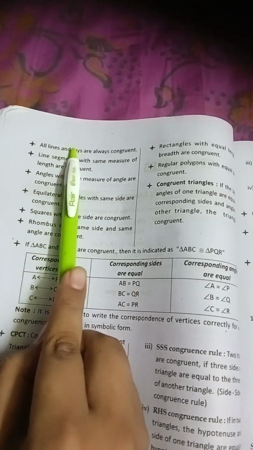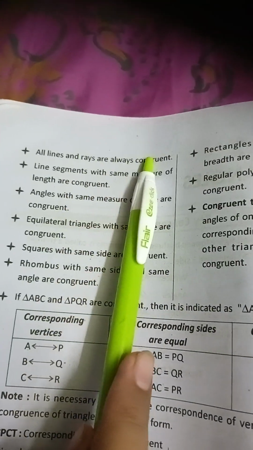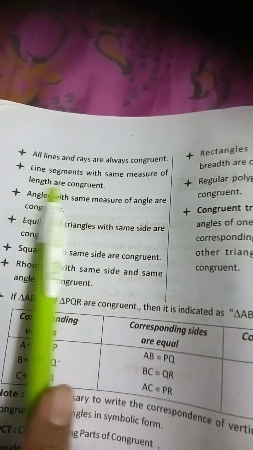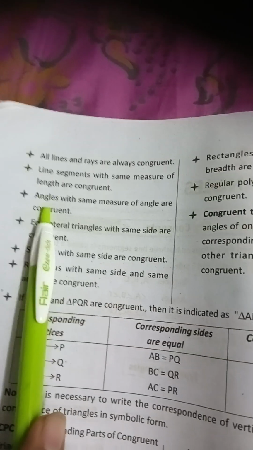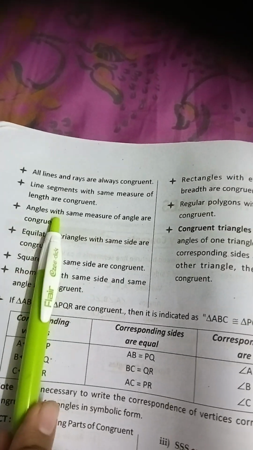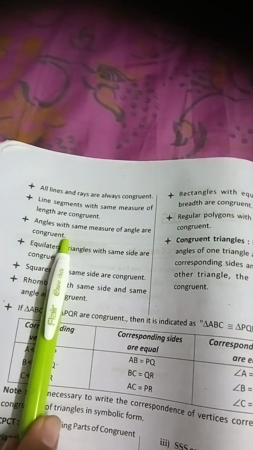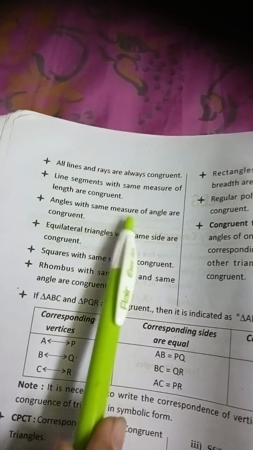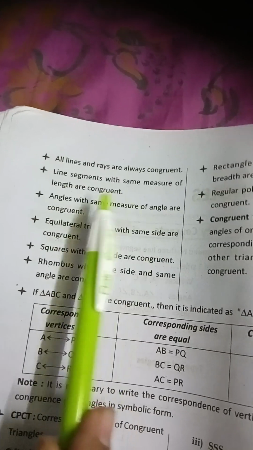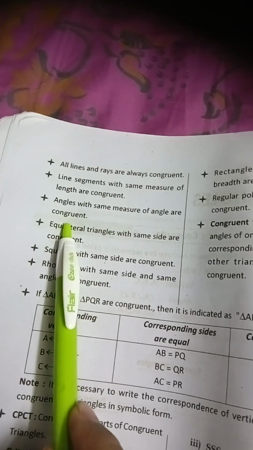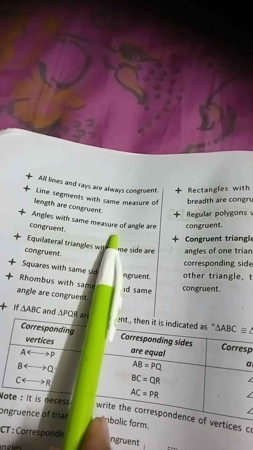All lines and rays are always congruent. Line segments with the same length are congruent. Angles with the same measure are congruent. If the measure of an angle is 90 degrees, another angle with a measure of 90 degrees is congruent to it. The meaning of congruent is with the same shape and same size.